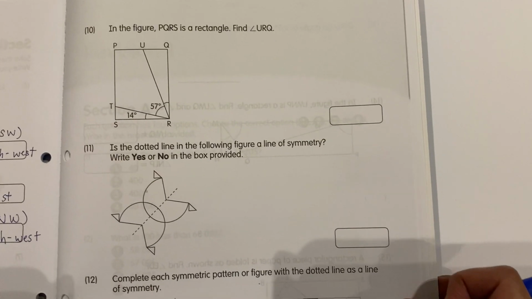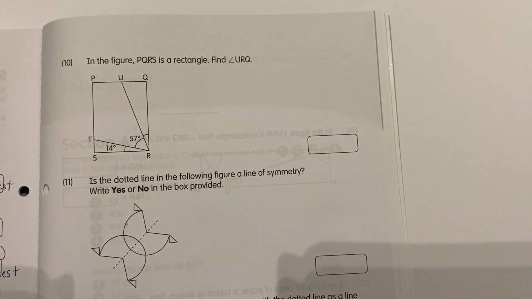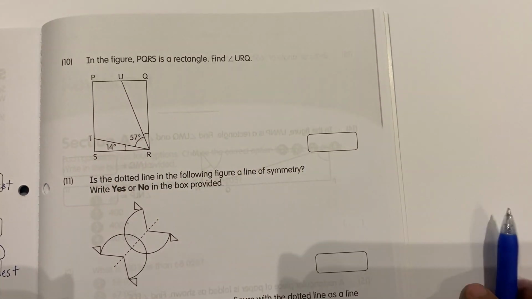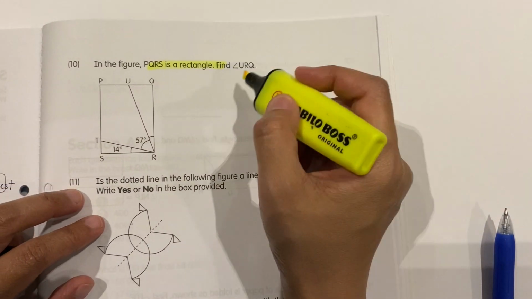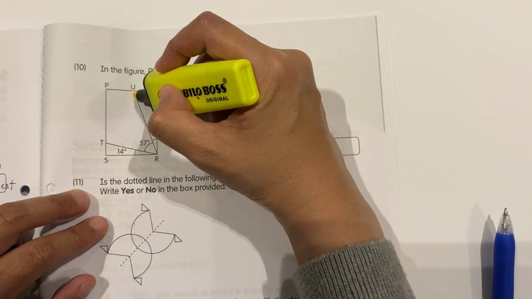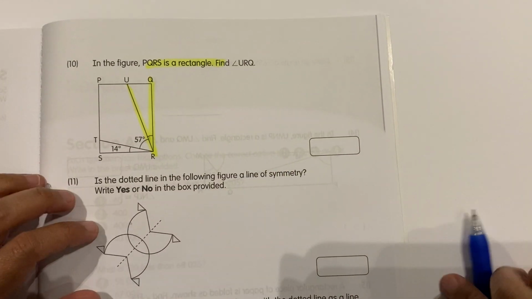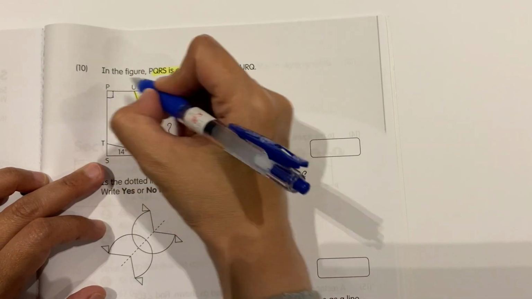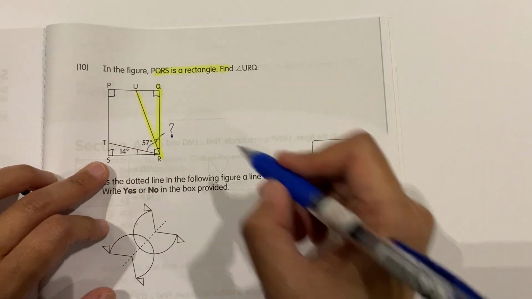All right, question 10. In the figure, PQRS is a rectangle. Find angle URQ. So this is the angle you're looking at. As you know, for a rectangle, all the corners are 90 degrees.